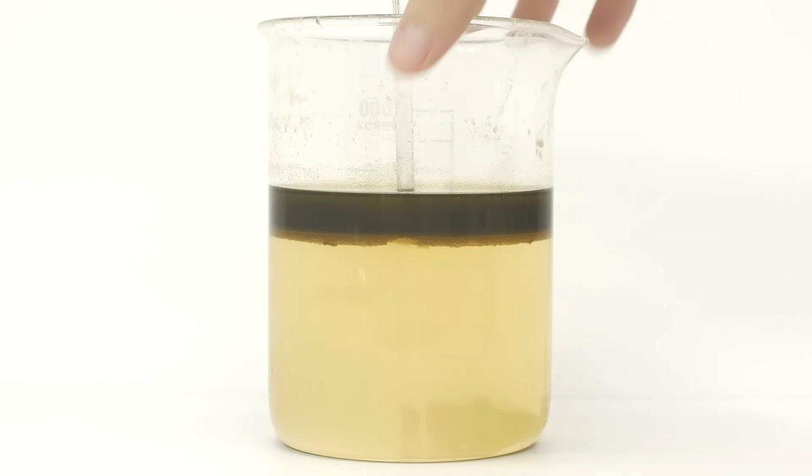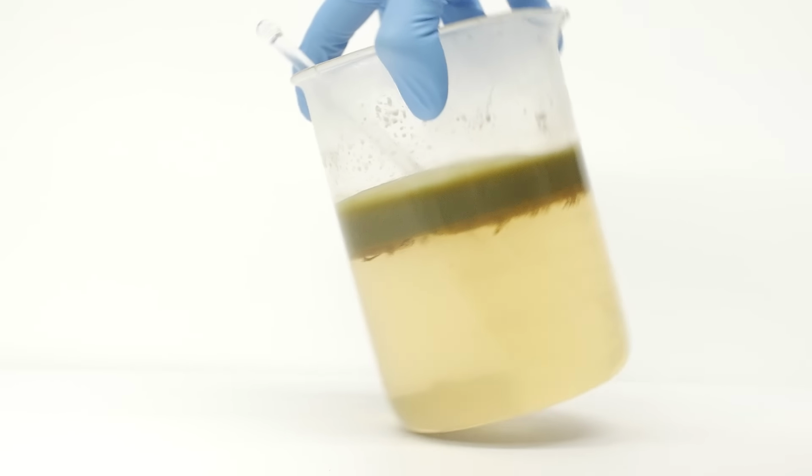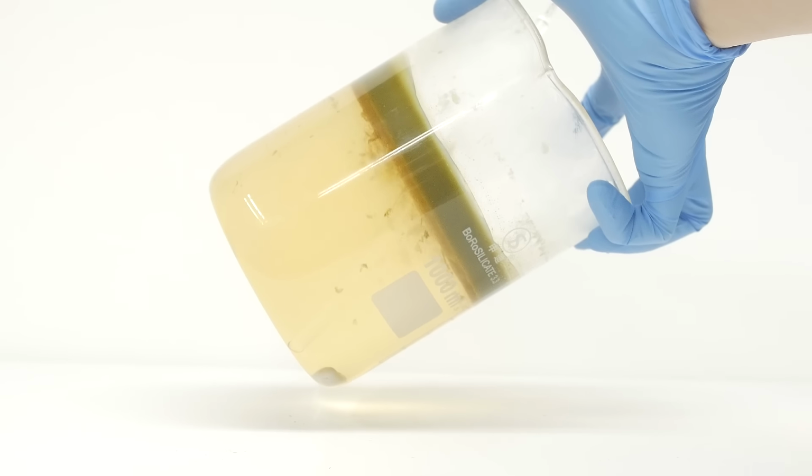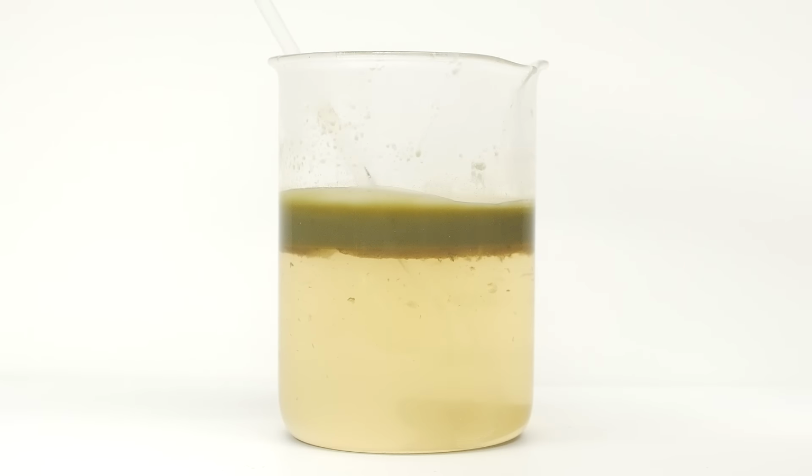When it gets to around room temperature, the entire beaker is placed in a fridge. I left it in the fridge for a couple hours, and when I take it out, the fatty acids have completely solidified. I take out the glass rod, and then using a metal spatula, I separate the fatty acids from the beaker.